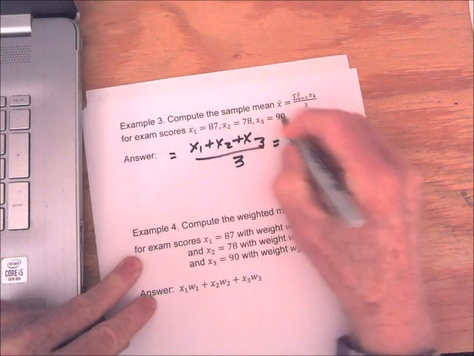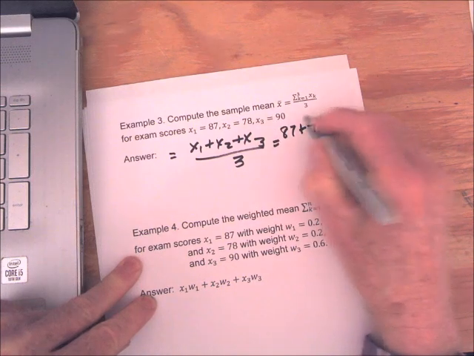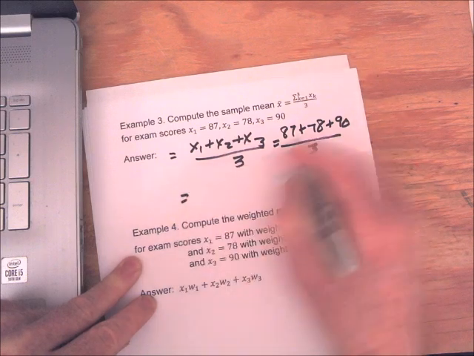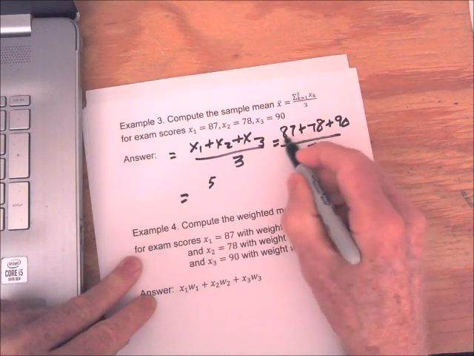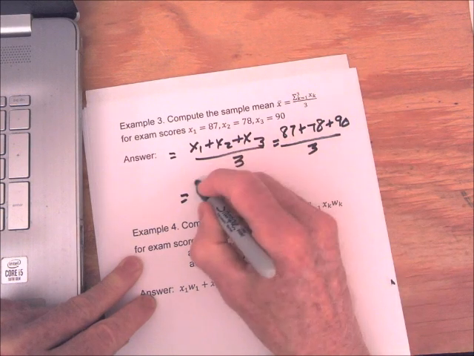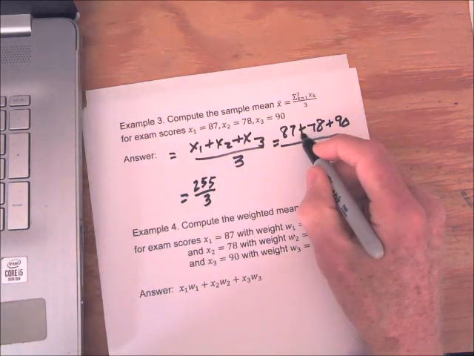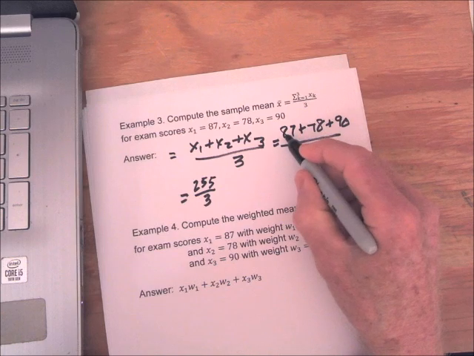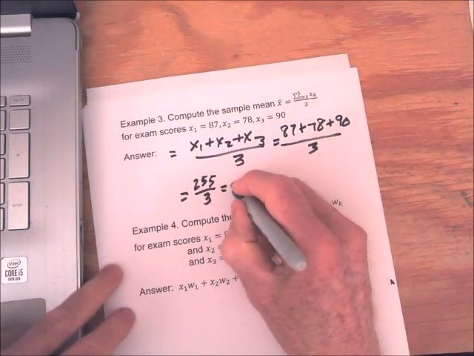And the first score is 87. The second score is 78. The third score is 90, all over 3. 7 plus 8 is 15, 5 carry 1. 1 plus 8 is 9, plus 7 is 16. And 9 is 25. Let's double check here. 7 plus 8 is 15, carry 1, 1 plus 8 is 9, 16, 25. Okay, so it's 255 over 3.